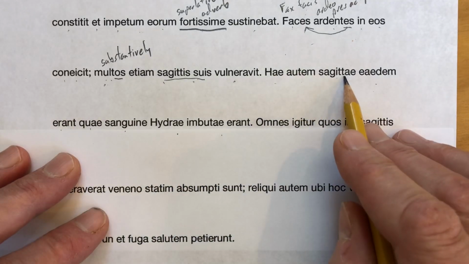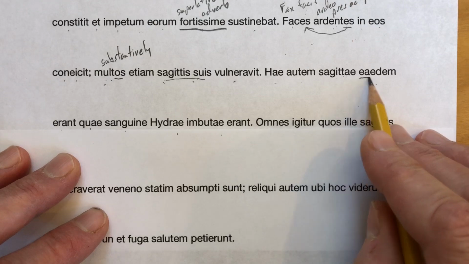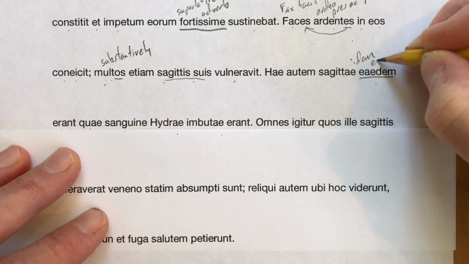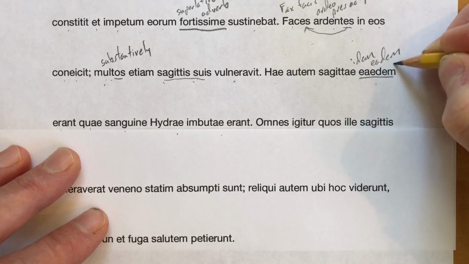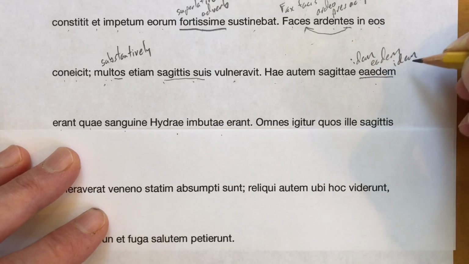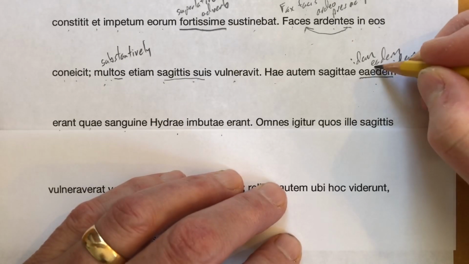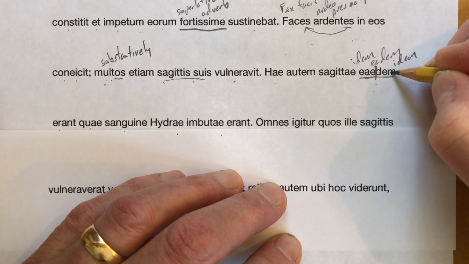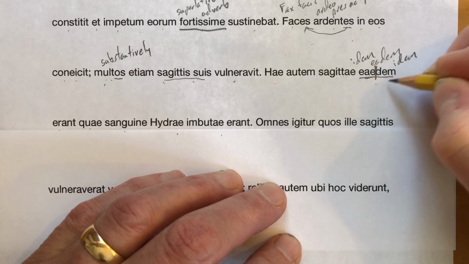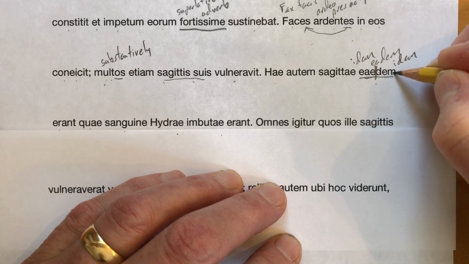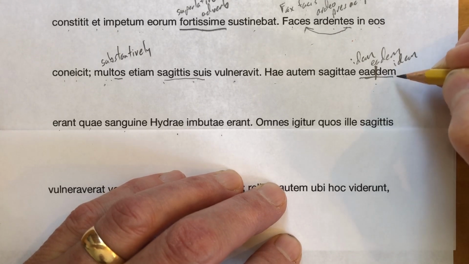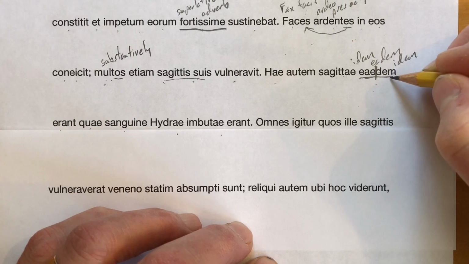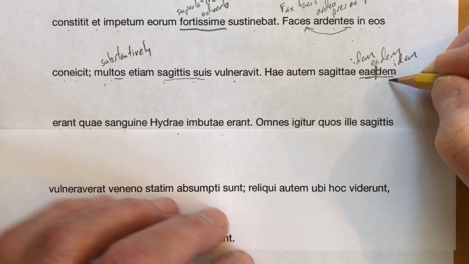Okay, the sagittae. This is a crazy word. This is idem, eadem, idem. So you can see it gets declined here, and then you add dem to it. It's actually just is, ea, id with dem attached to the ending. Pretty crazy. So the ending isn't really the ending, and it means the same. These were the same arrows.